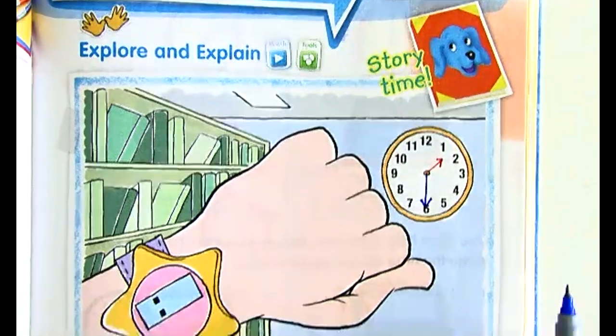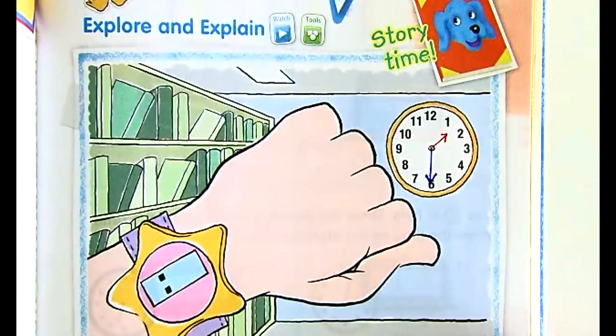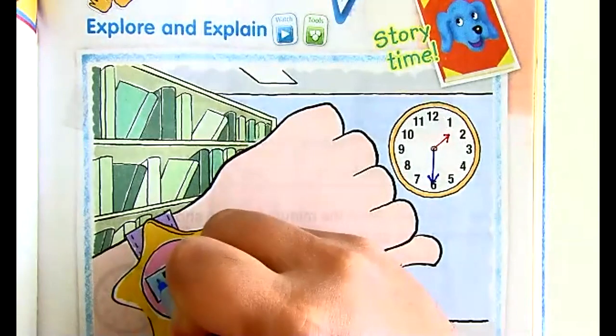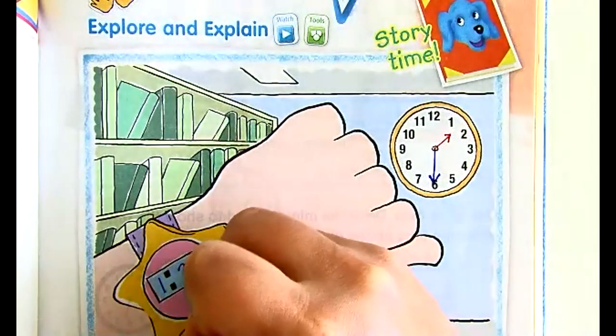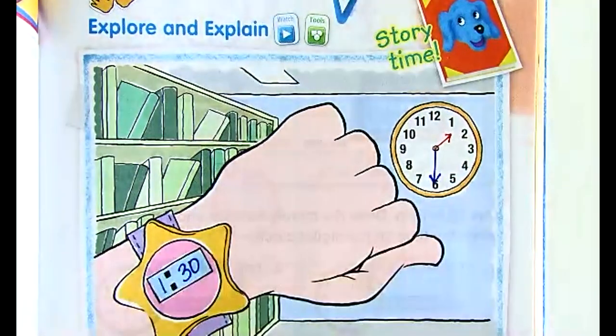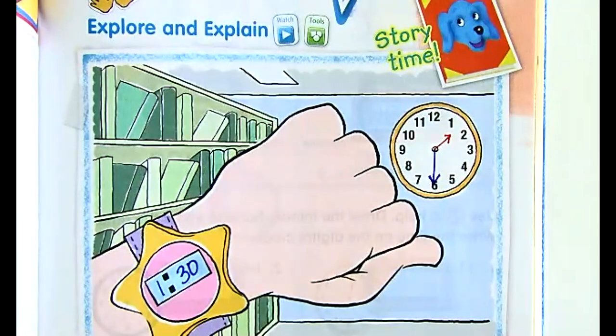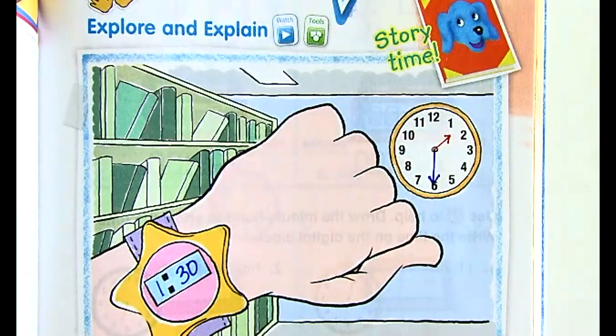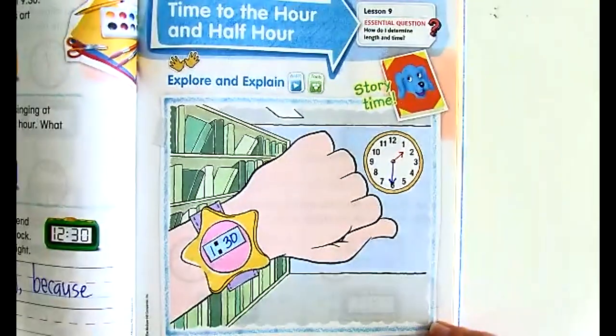I can also show this on my digital clock as 1 for the hour and 30 to the right as my minutes. Let's go ahead and move on and get started with our lesson. This was the I do, now time for a redo.